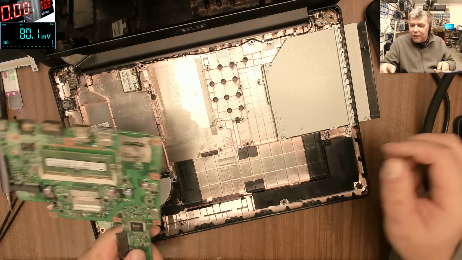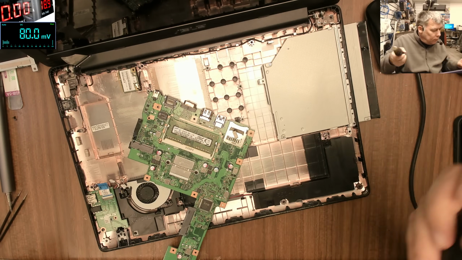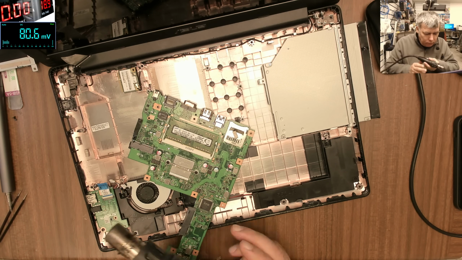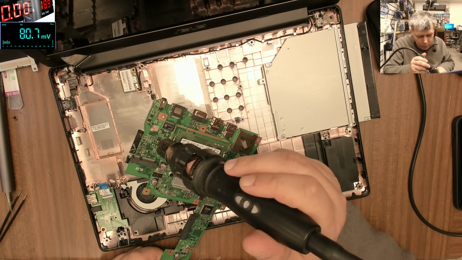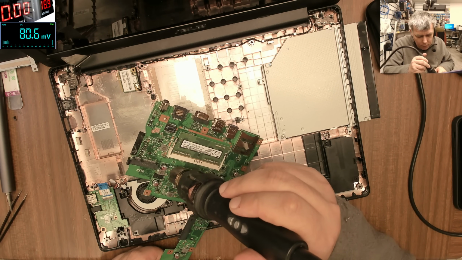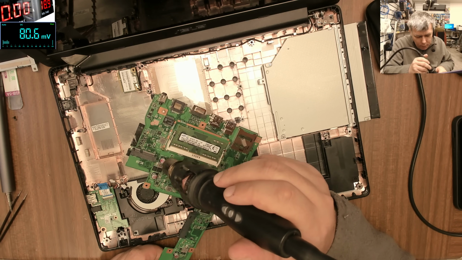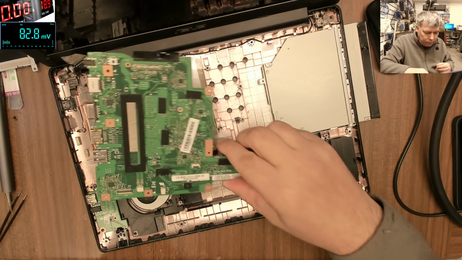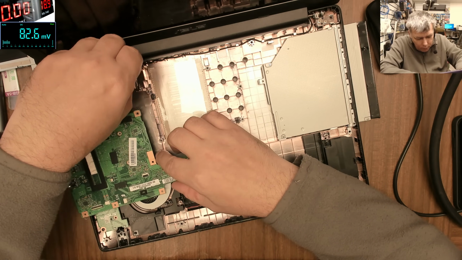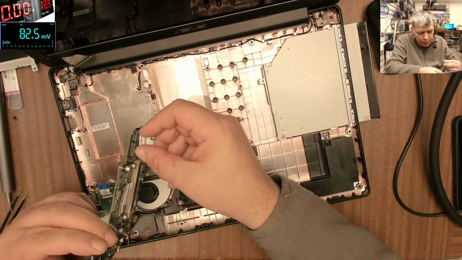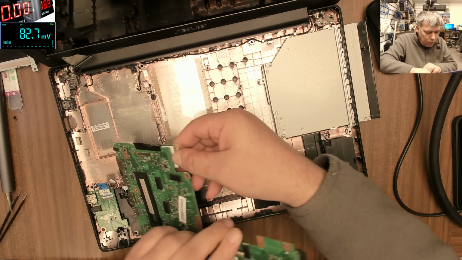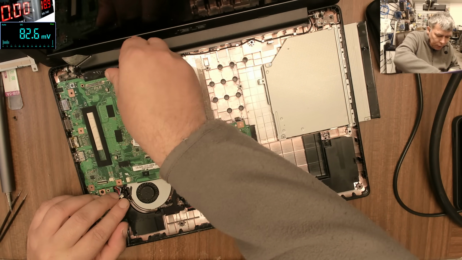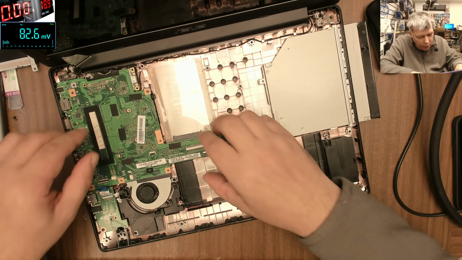Just a nice Friday fault. No headache, nothing. Let's rebuild the board. Let's feed the board back. The Wi-Fi card first. That should be the name of the video. A nice Friday fault.